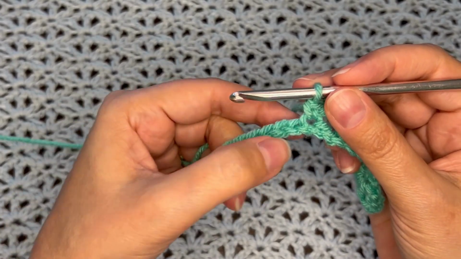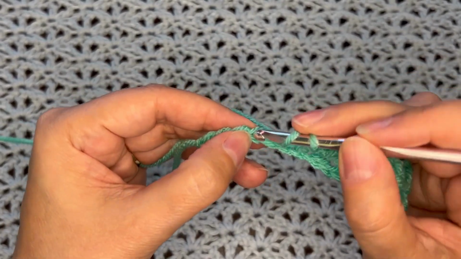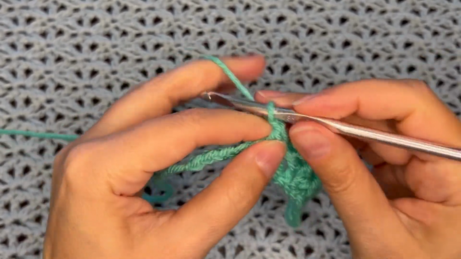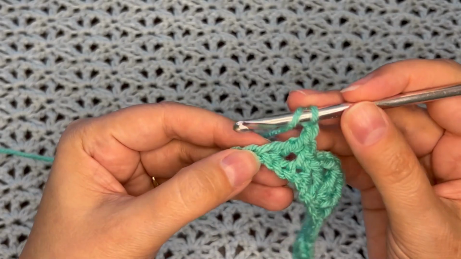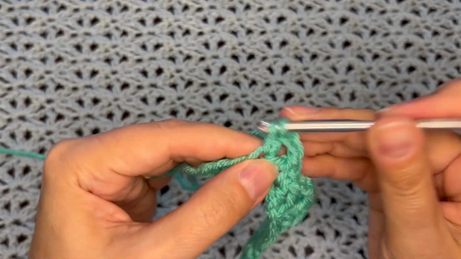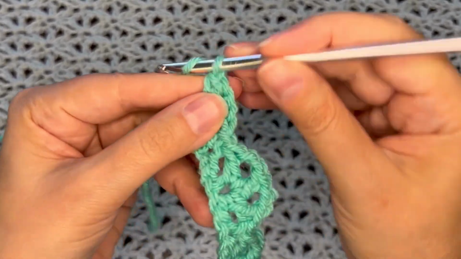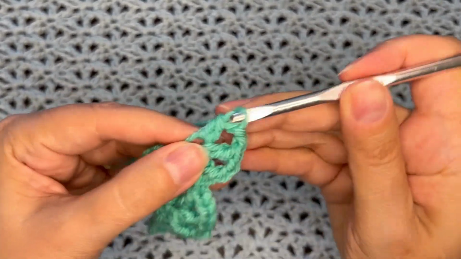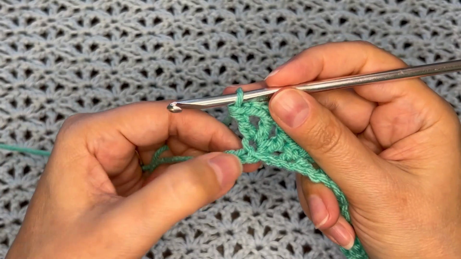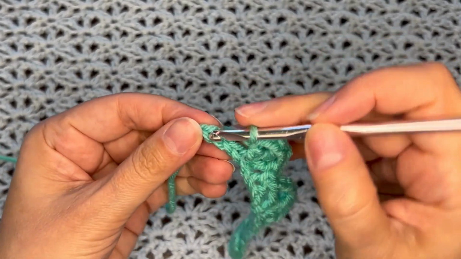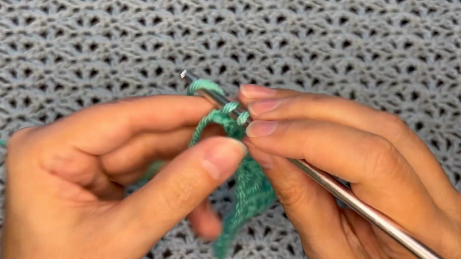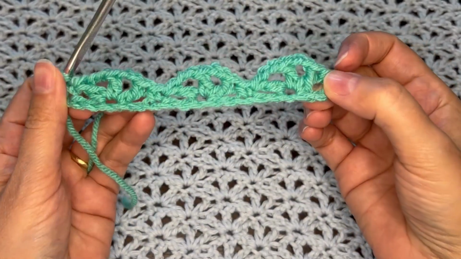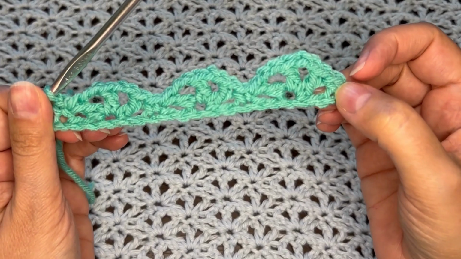and then repeat 1 more time, skip 2 chains, do that, I guess you could call it an open shell stitch since there's holes in it, but a double crochet, chain 2, double crochet, chain 2, double crochet, skip 2 chains and you should have 1 left, and you do a single crochet there. Okay, so your first row looks like that.